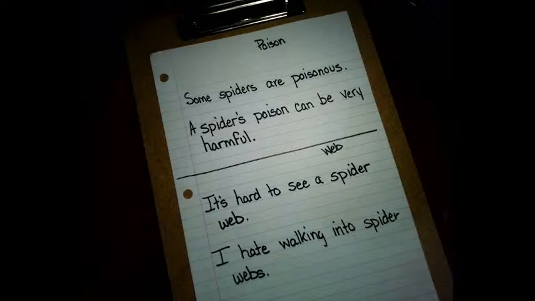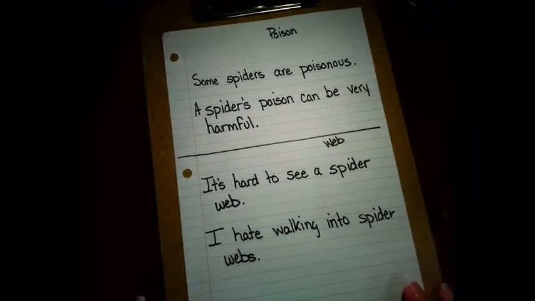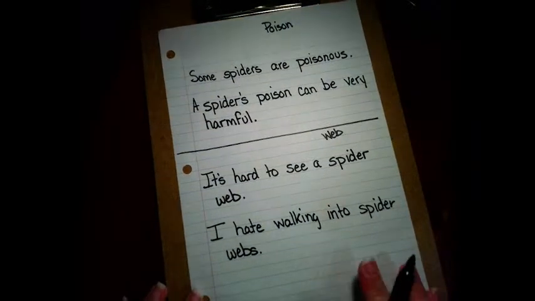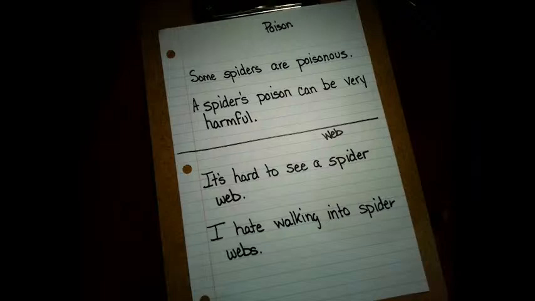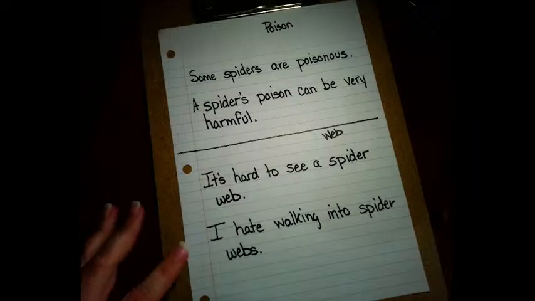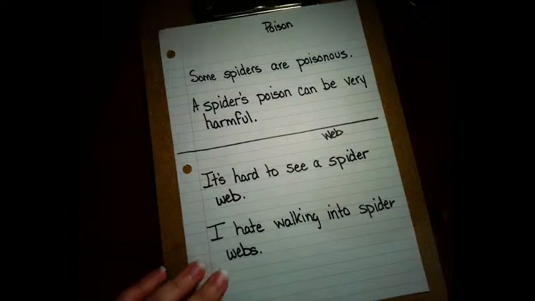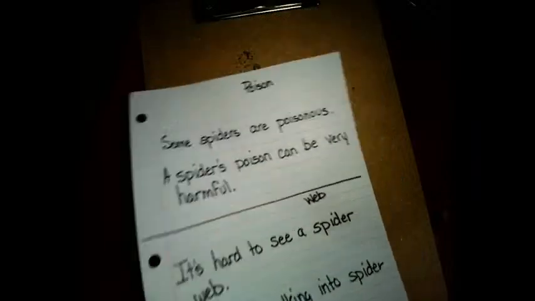So, hate is a very strong word. You probably don't want to use it often in your writing, but I think you're safe to use it when you're talking about walking into spider webs. I think everyone would agree. I don't think there's anyone on the planet that enjoys walking their face into a spider web. Okay, that's not too bad. Let's go ahead and leave that.